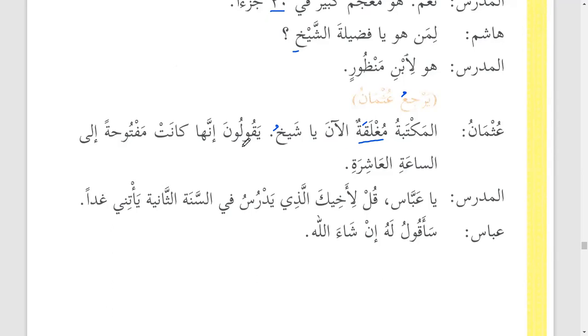They say it was open till 10 o'clock. That is, the people say, we can say, people say it was open till 10 o'clock. Kanat, it was maftuhatan, open. Why did we use kanat? Because al-maktabatu is feminine. That's why we use kanat for that.